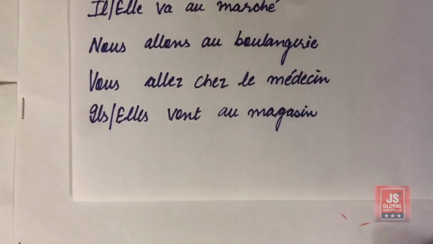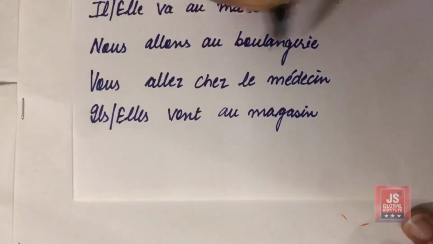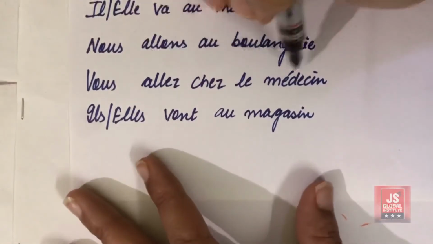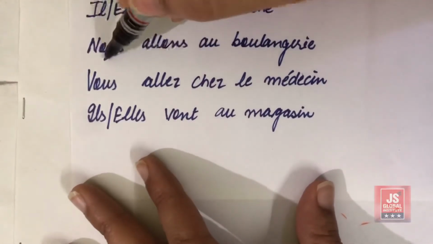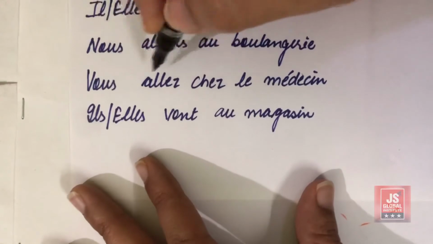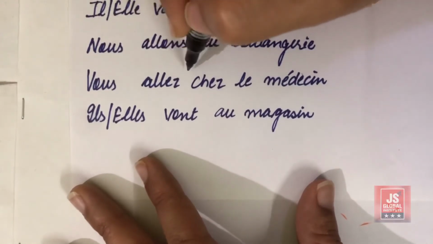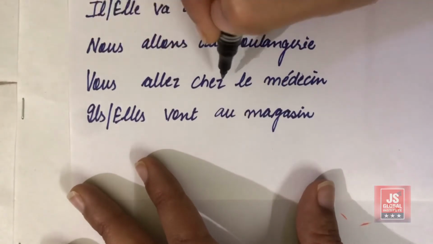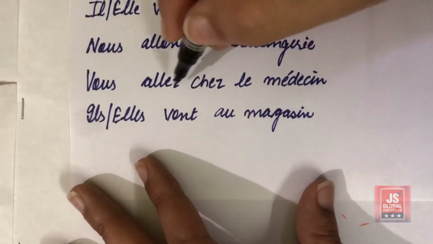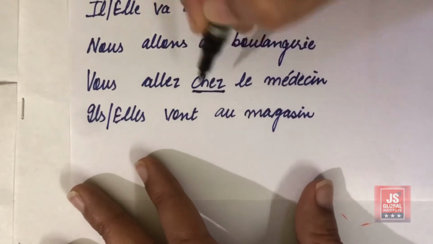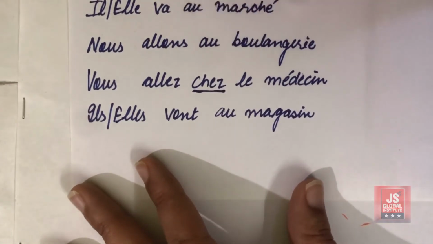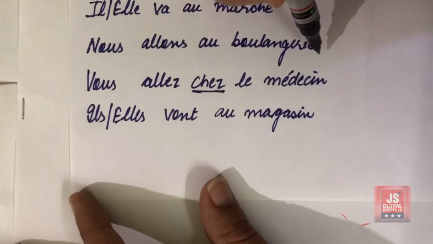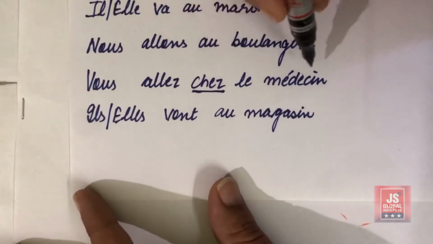Next is vous allez chez le médecin, which means you go to the doctor or you are going to the doctor. Here vous is the subject, which means you. Okay, allez is the verb, which is the conjugation of the aller verb with respect to vous. Next is chez le médecin, where chez means at the place of. Okay, so if you want to say that I am going to the doctor, I would say chez le médecin, that is at the doctor's place, which is the object.